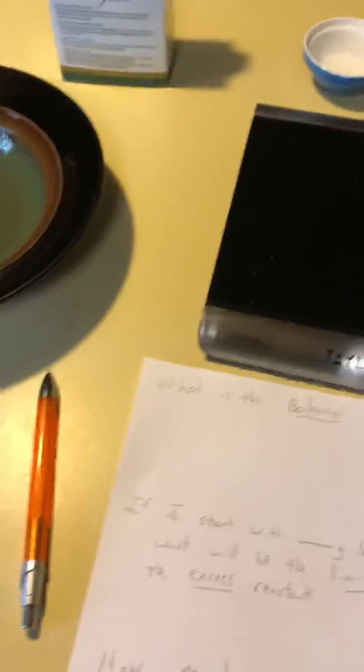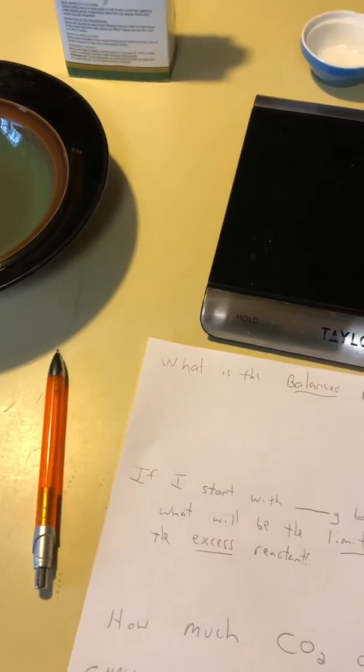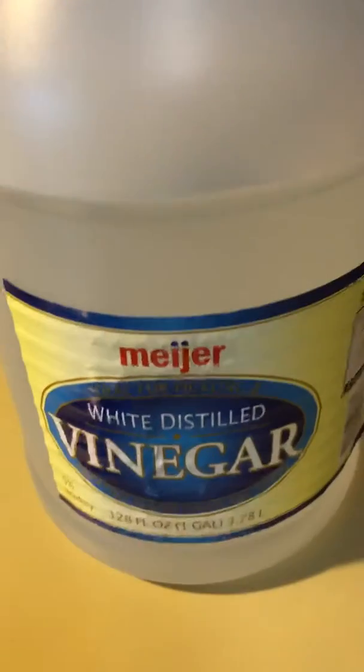Hey chemistry students, here is a chance to do a little bit of limiting and excess reagent with some pretty common stuff you've probably heard of: baking soda, vinegar. This vinegar is 5% acidity.